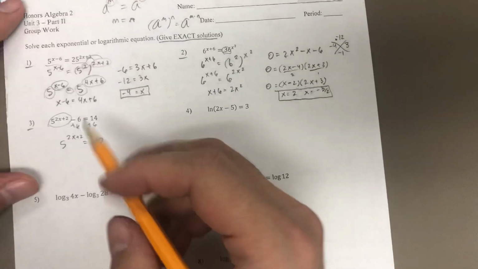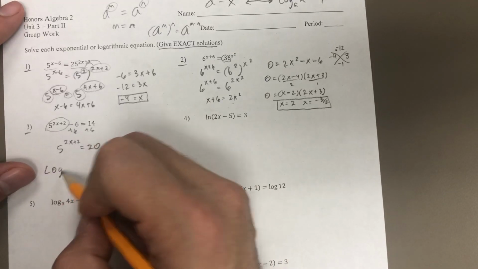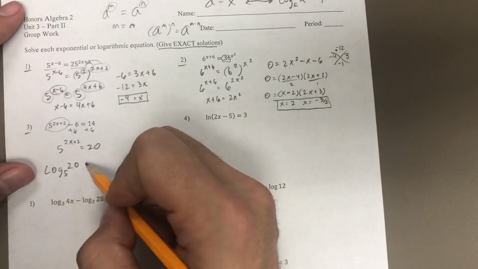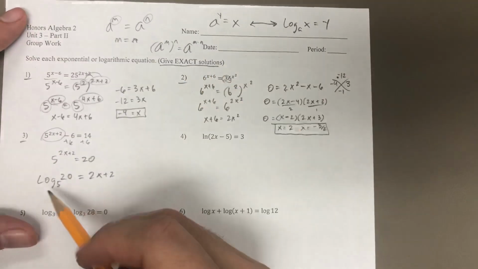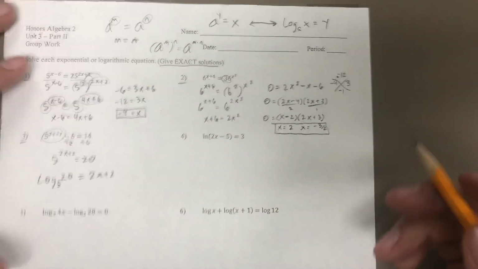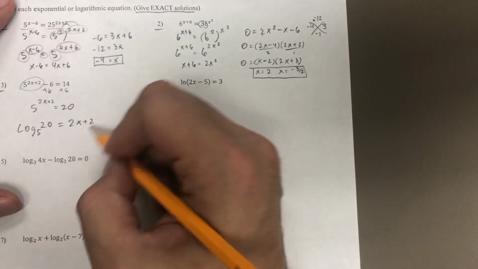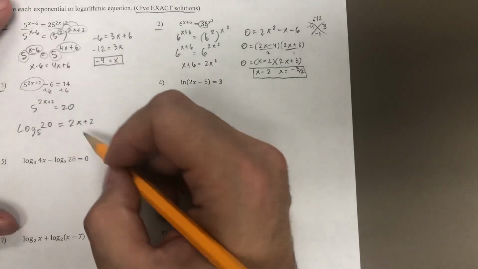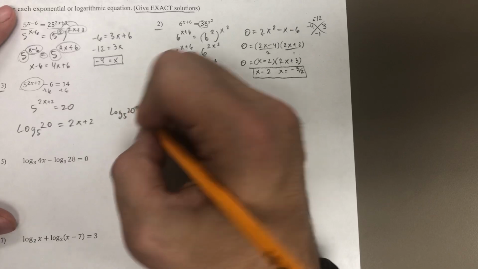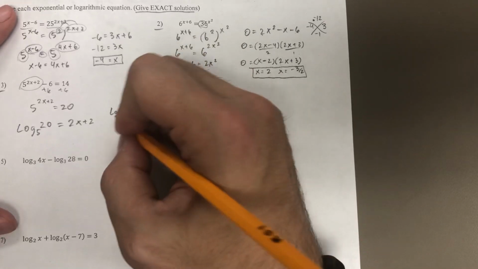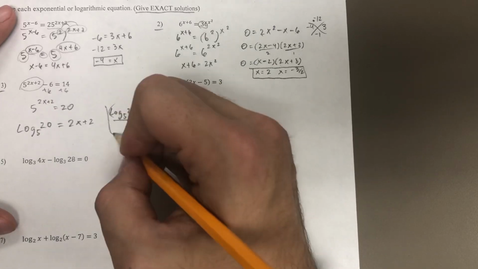Anyways, what we're going to do here is convert this to a logarithm. So it's going to be log with a base of 5 of the number 20 is equal to 2x plus 2. Since we want exact solutions, we don't want to figure out what that is in our calculator, it's just some number. So how do I get x by itself on this side? Well, I need to subtract 2, and I also need to divide by 2. So I end up with log base 5 of 20, minus 2, over 2, and that's equal to x. So this is going to be our answer.